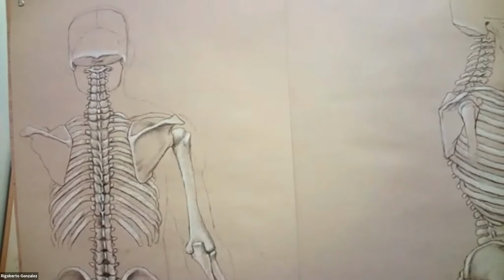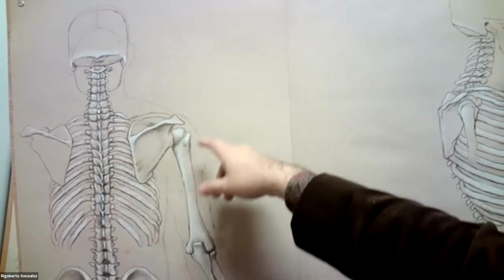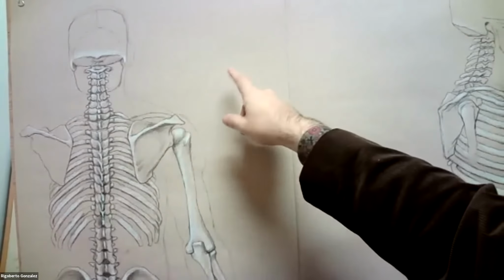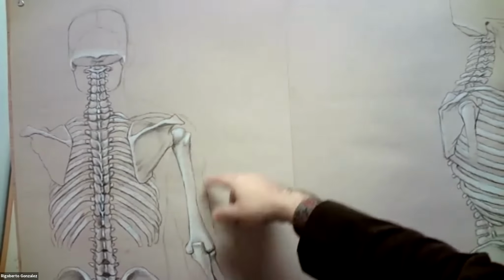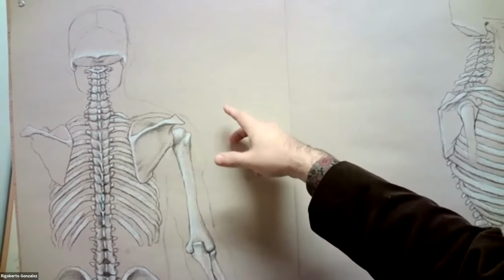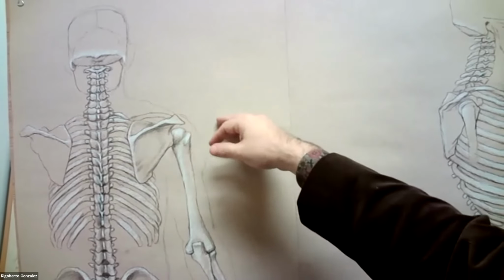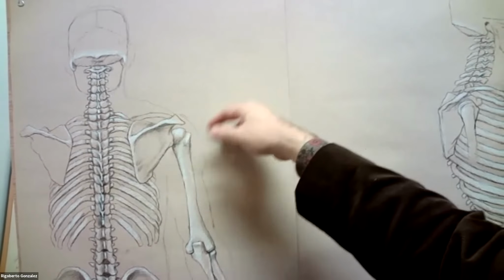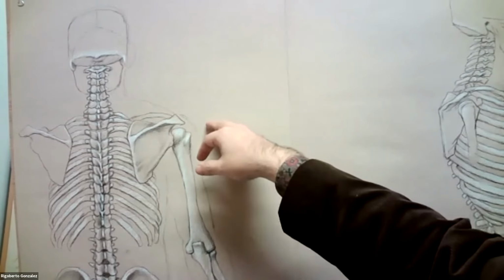Also, I posted some other drawings that have descriptions of the terminology to different parts of the bones. Now, you don't have to memorize it, but you want to pull that out or just have it there accessible so that you can kind of locate yourself.